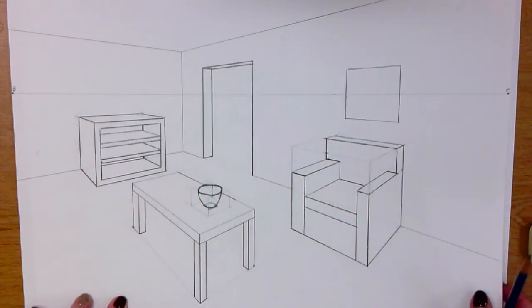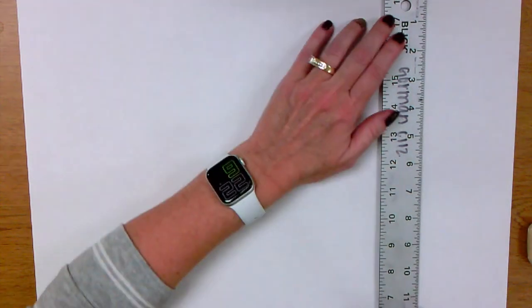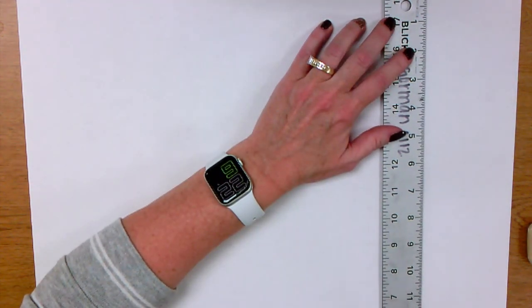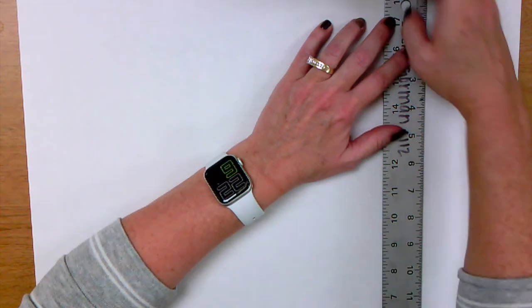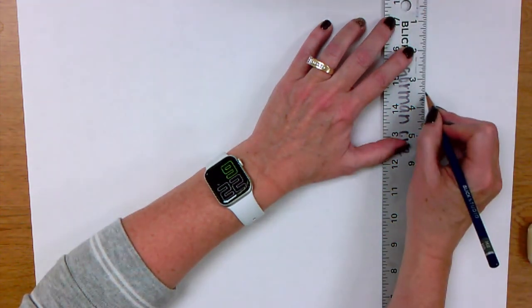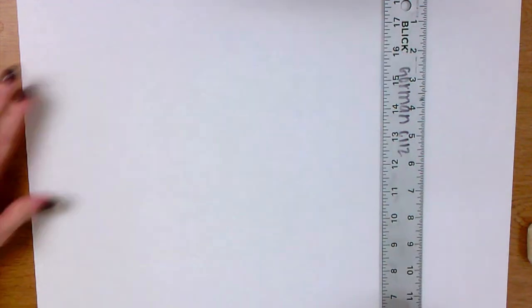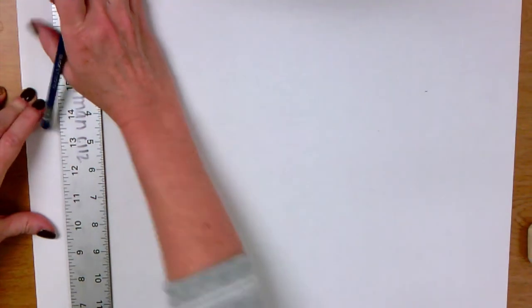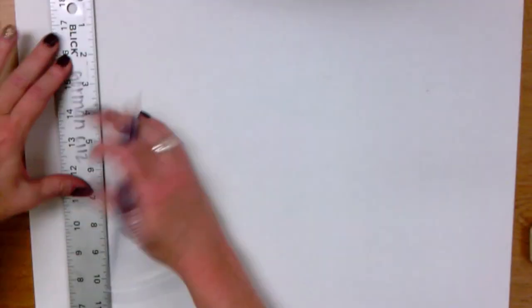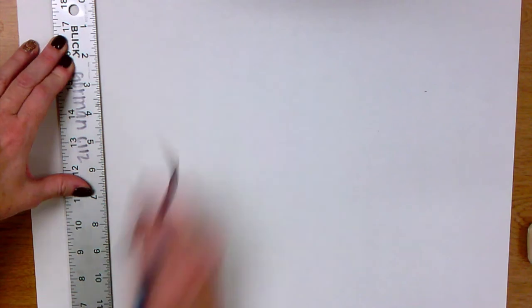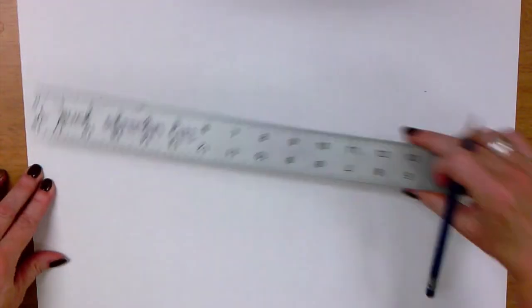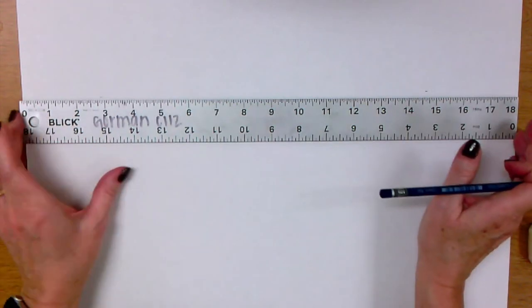So we're going to start with just drawing the two walls. And as I said, we're going to be measuring down 3.5 inches from the top edge of the page, making a few marks before we get started so that we can get our horizon line placed correctly. So I'm lining up my ruler with the top edge of the paper and making a small mark at 3.5 inches on one side. And I'm going to do that again on the other side, lining up my ruler, making my mark at 3.5. And I'm going to draw that line across.